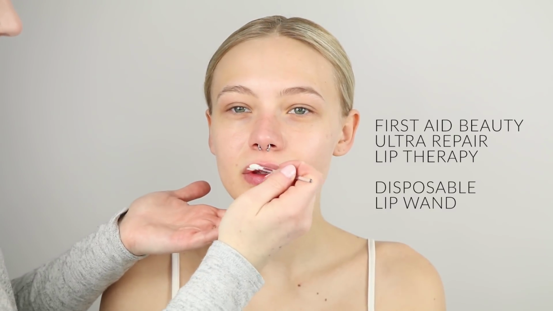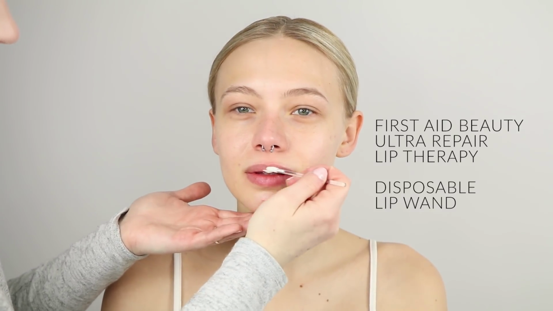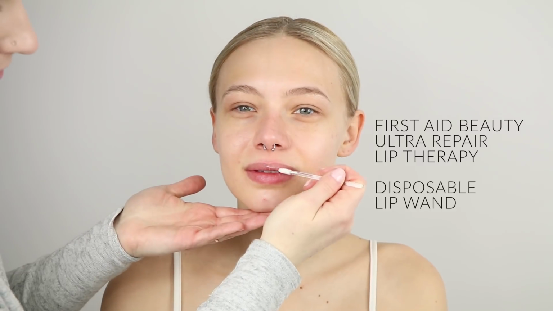Don't forget to prep the lips. You want to give your lip balm time to sink in before you get to your lipstick or lip gloss application. Let's get right to the foundation application.